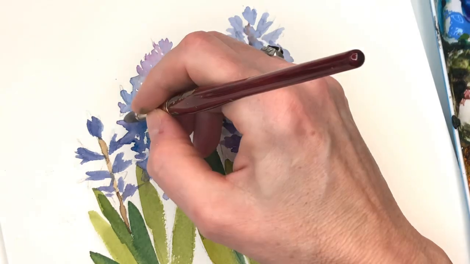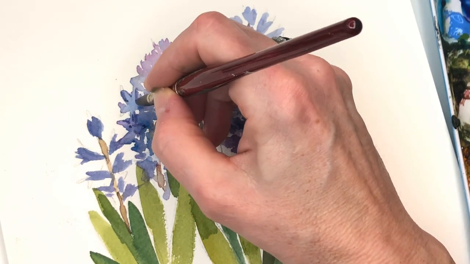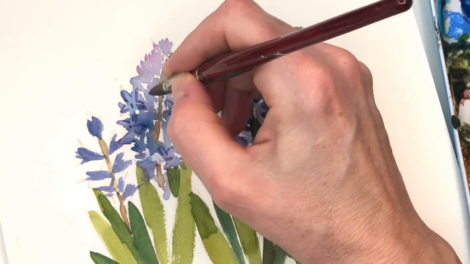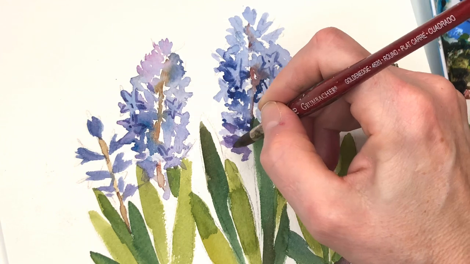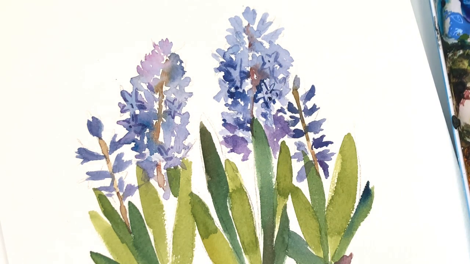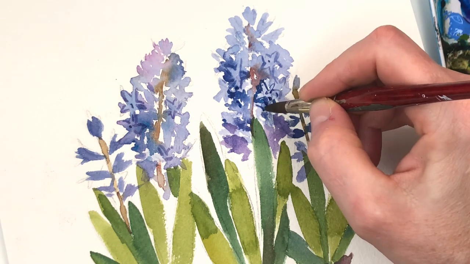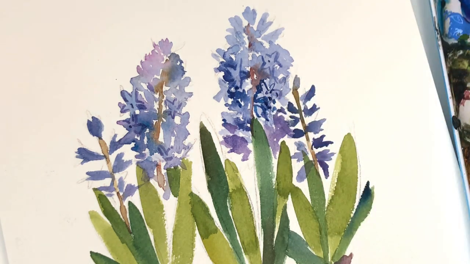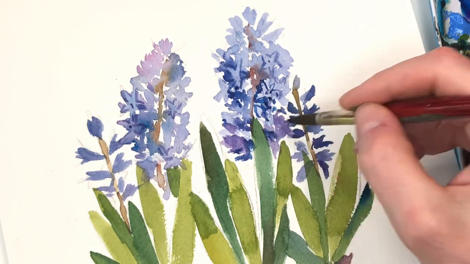I don't think it's necessary, you know, you don't have to do that. But if you want to show some of the stars like that. Or you can just paint around it. Just like that. I'm going in and adding some darker blues down here.